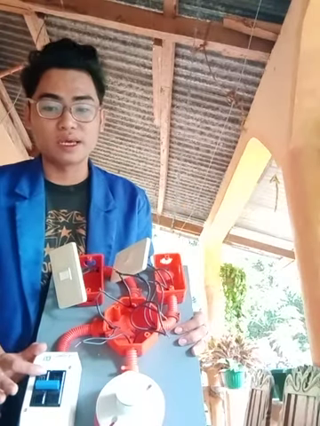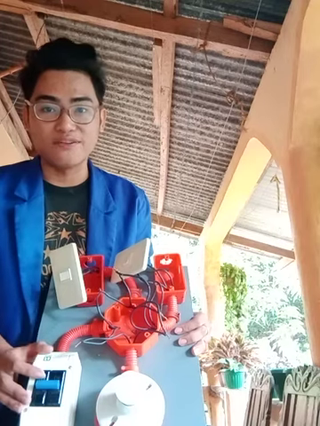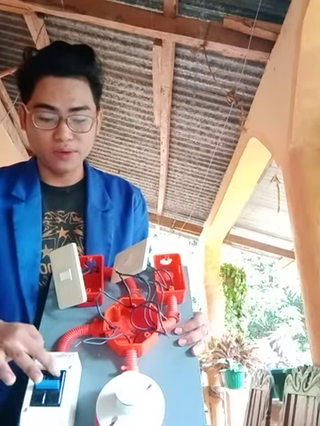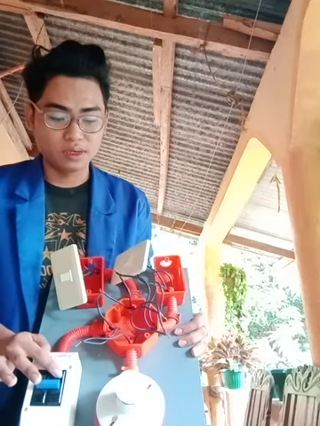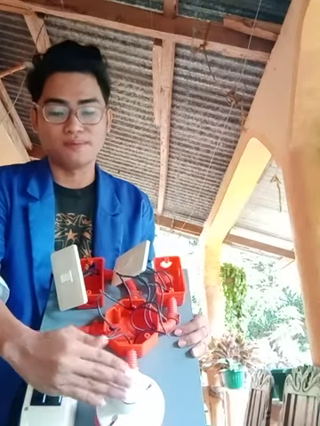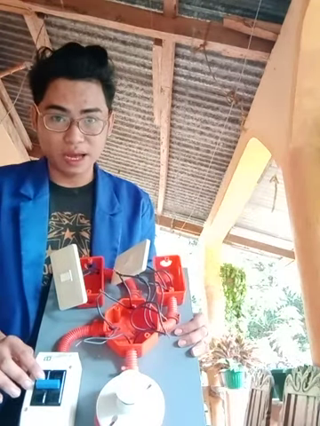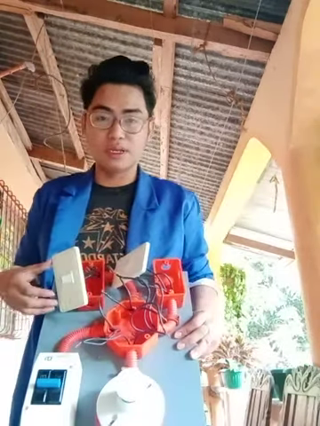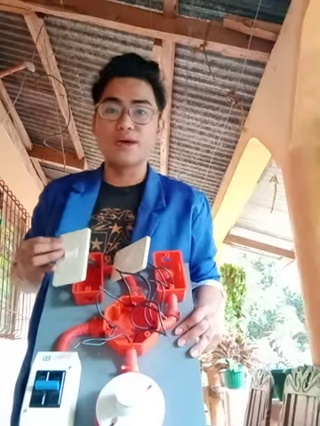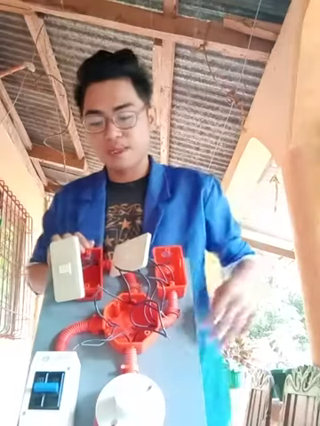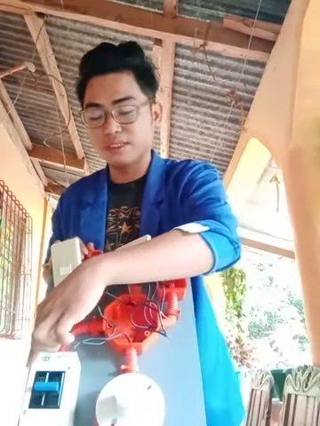First thing we need to do is identify first in the circuit breaker the live wire and the ground. Once we have identified it, we will first connect the ground to our light bulb. Then we will connect the live wire to the common in our first three-way wall switch.